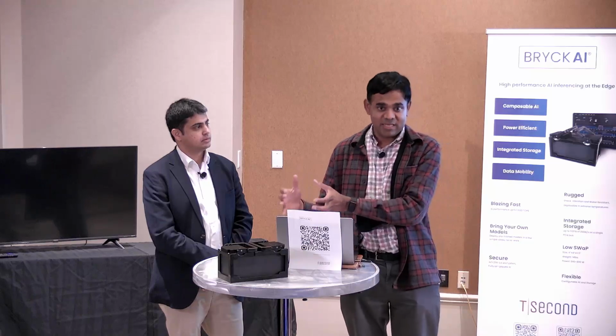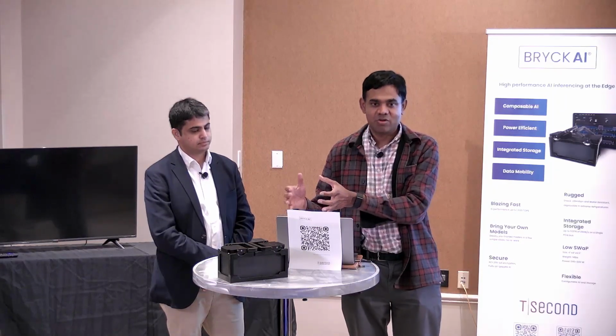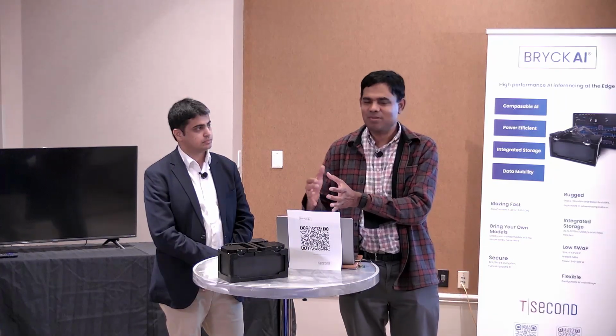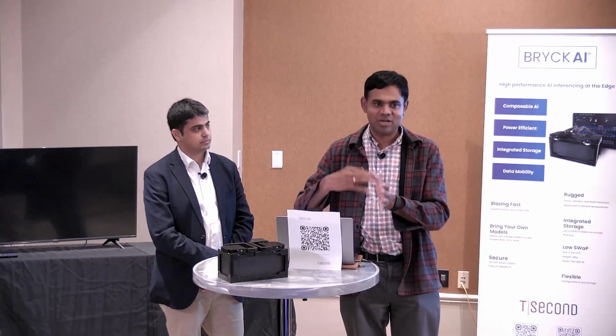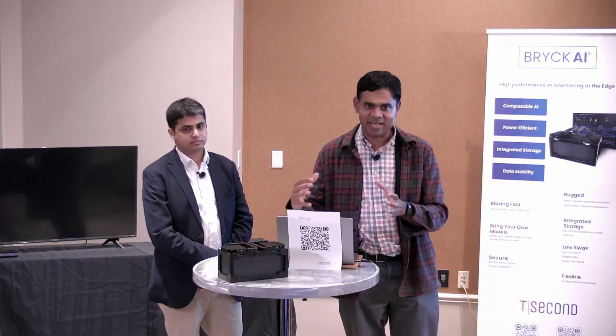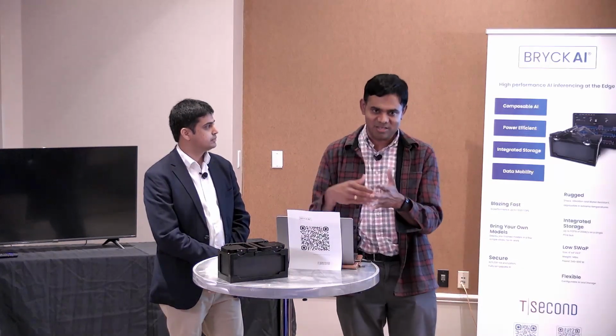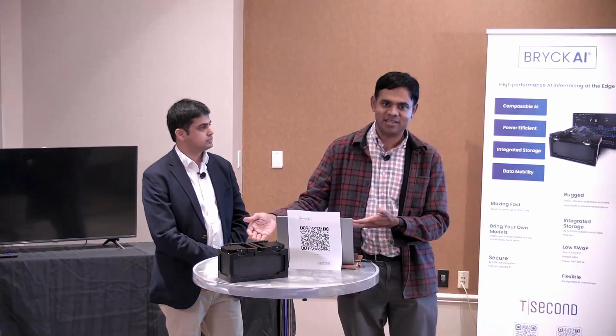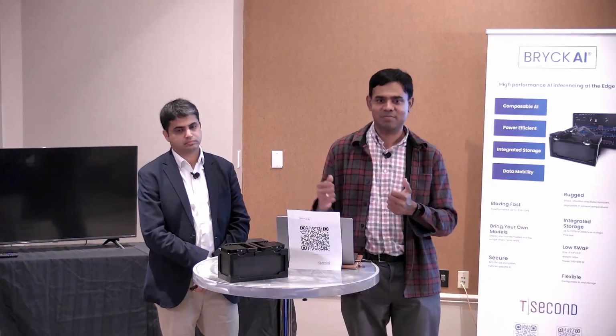The difference with the BRYCK AI platform is that it's edge focused. At the edge, we typically don't have an edge computing system with many PCI slots where you can populate many GPUs. Either you have to change the infrastructure to accommodate that, or you can use the BRYCK AI, which is already connected to the storage, and then you can leverage the processing capability within the BRYCK.